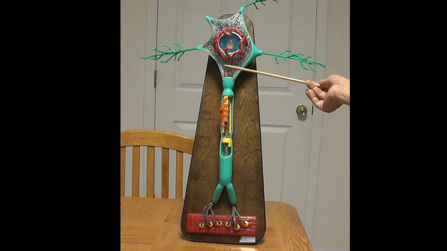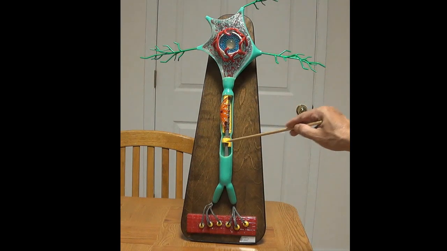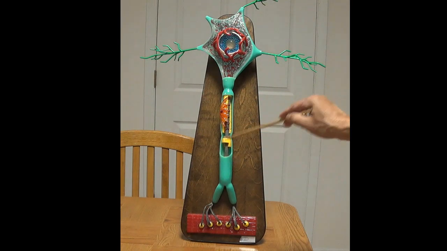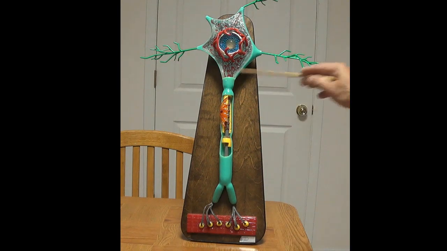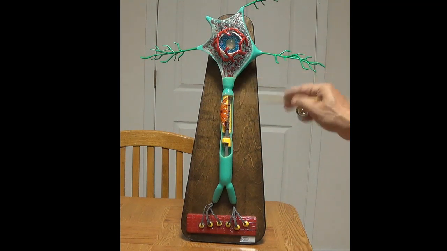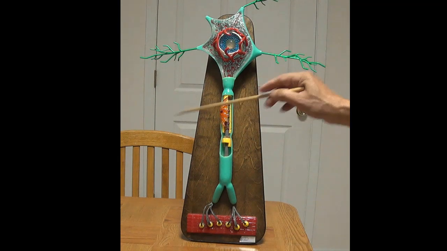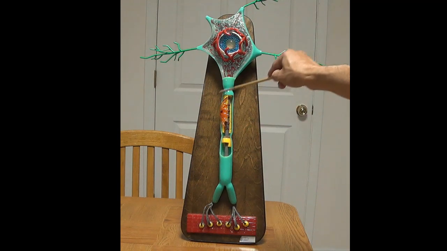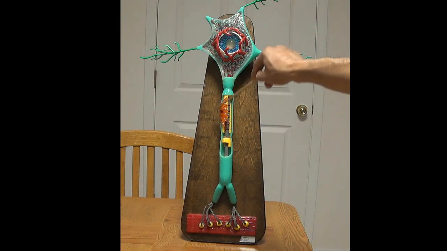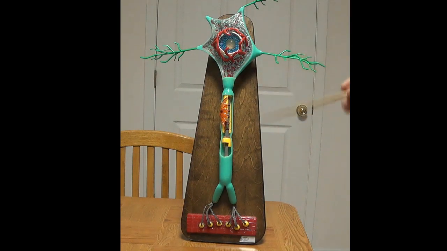Okay. Now we'll see this part. This innermost structure is the axon, and around the axon you have insulation formed by the myelin sheath, and this is a Schwann cell that helps to form the myelin sheath, and these pinched off areas are called the nodes of Ranvier. The outermost covering of the cell body and this process is called the neurolemma.